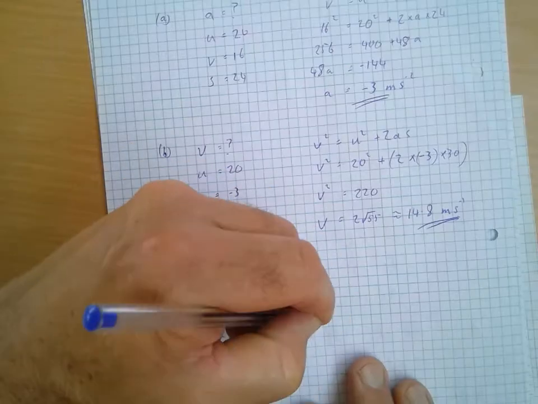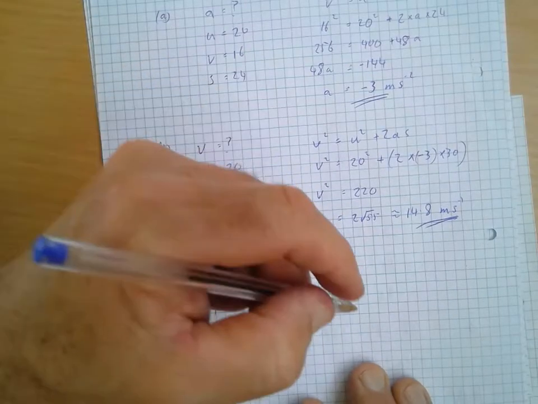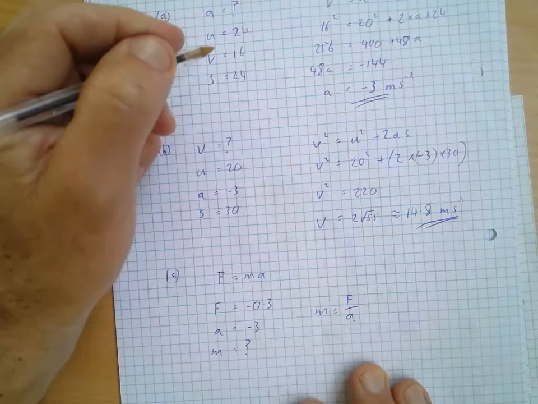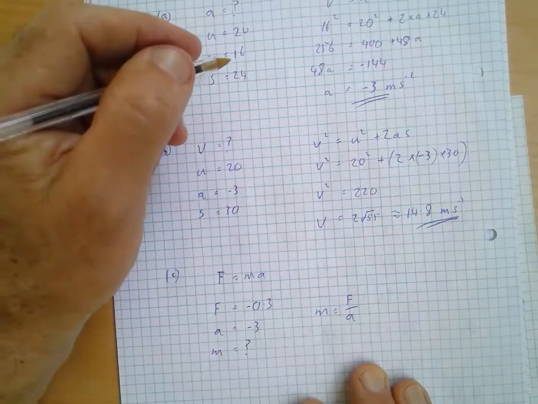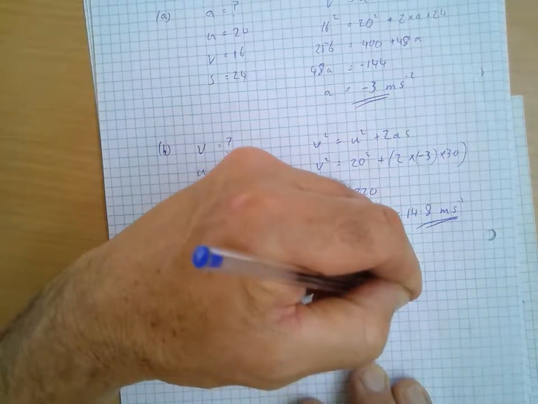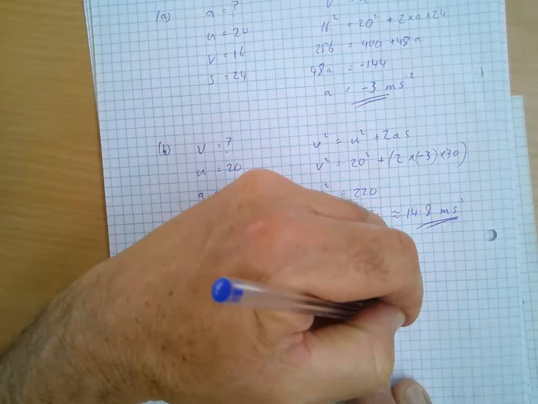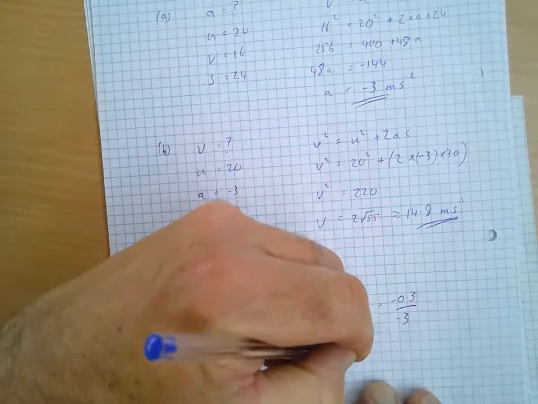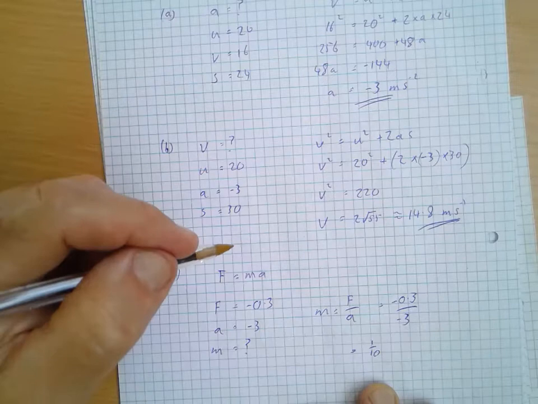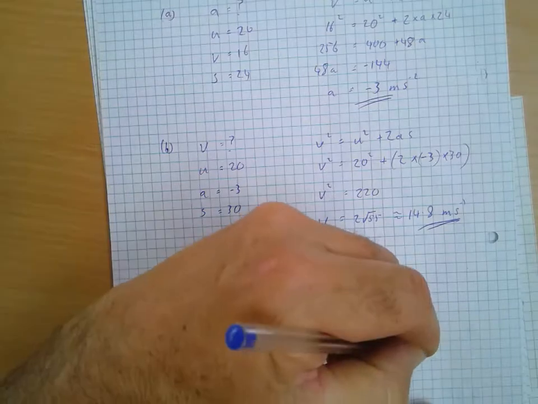M equals F over A equals minus 0.3 over minus 3, and that equals 1 over 10 equals 0.1 kilograms.